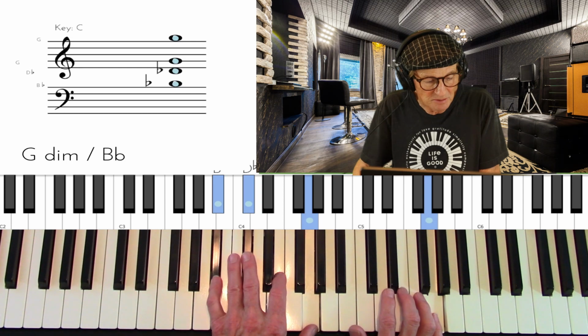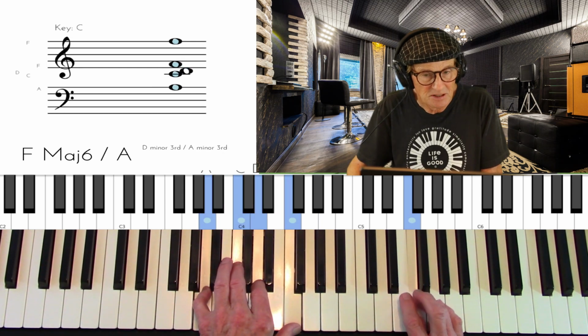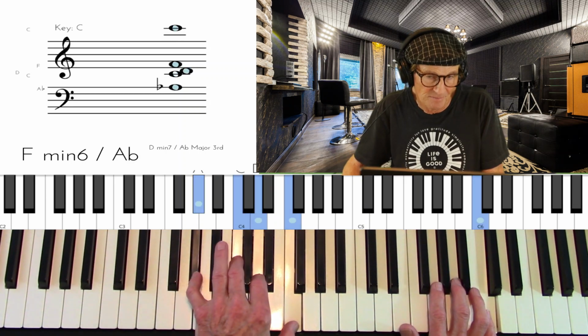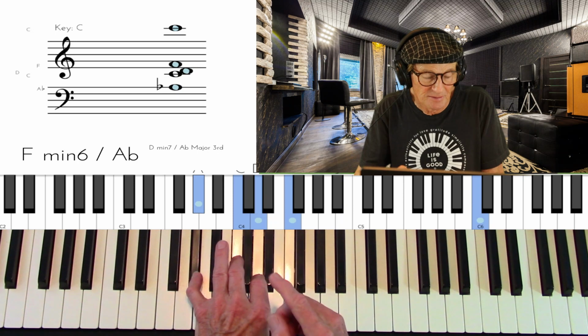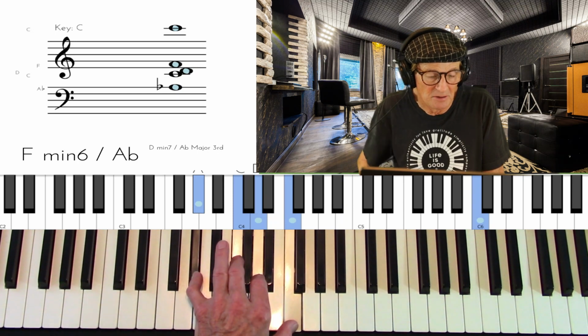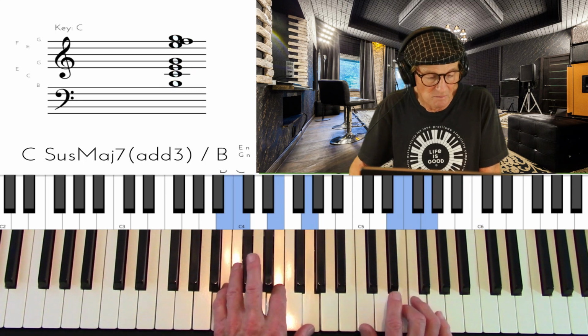Down to a B flat diminished, then to this D minor chord with an A in the bass, and then D minor chord with a flat 5 in it. You could call it an F minor 6 in first inversion if you want, but I really like that sound.